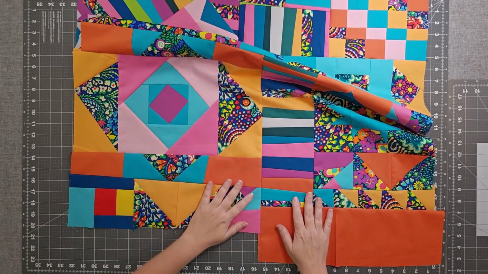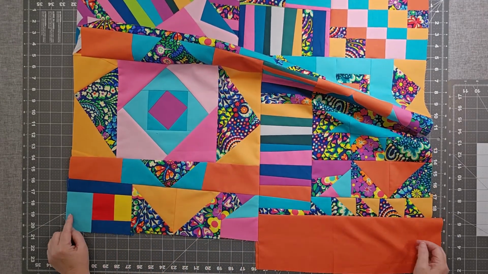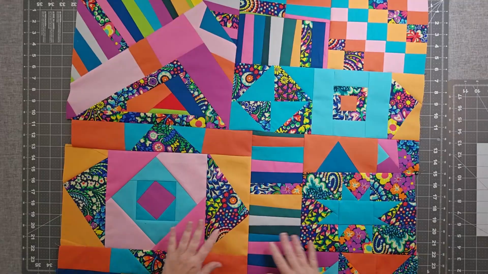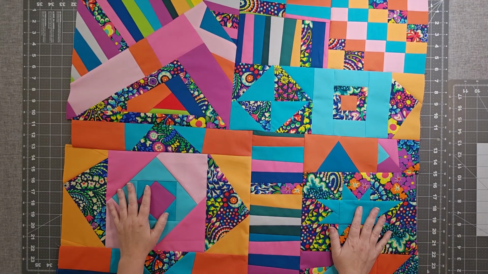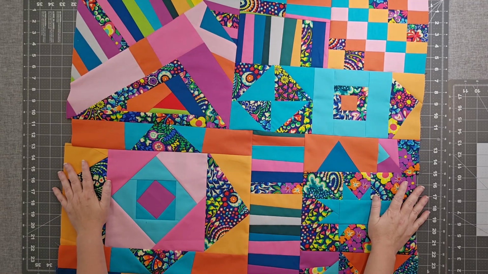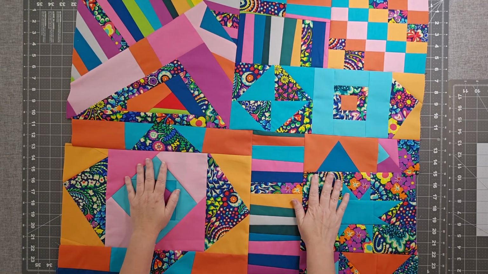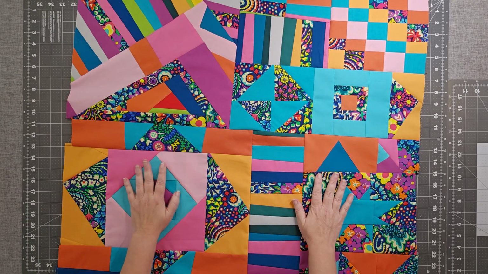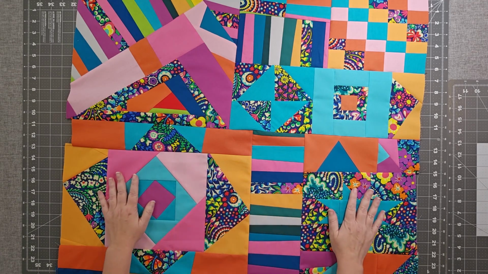But that's the only thing left to do at this point is to trim this off so it's a squared up quilt. And I'm not going to attempt to do that in the video because you're not going to be able to see it anyway in this space. So I'm going to finish that up and then I'll show a shot of this so you can see what it looks like when it's all done.